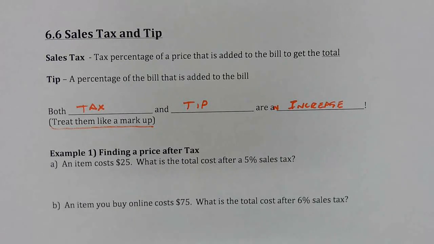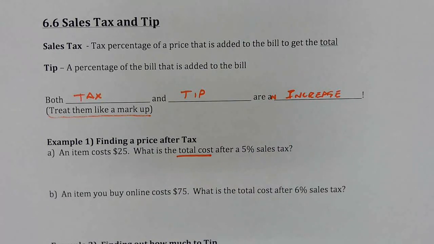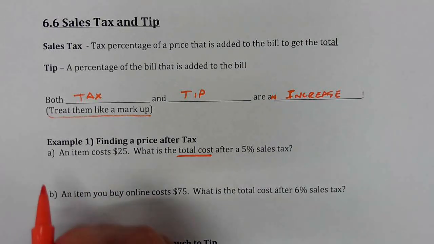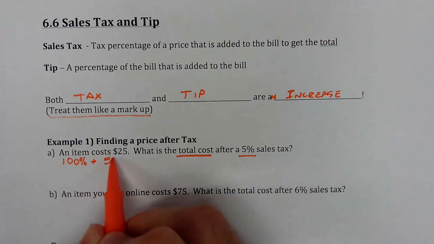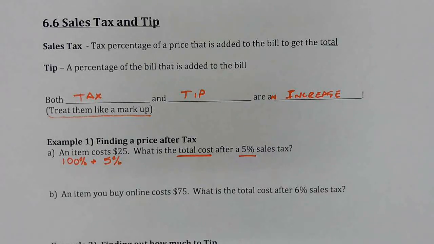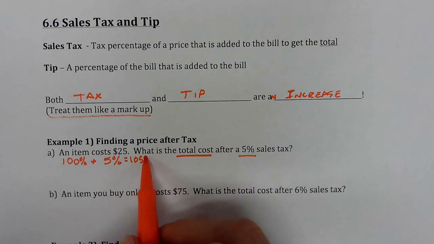Example 1, finding price after tax. An item costs $25. What is the total cost after a 5% sales tax? So we're looking for the total cost, which means we're going to find the cost of the item with the 5% sales tax. We're going to take 100% and add 5%, just like our markup, for a total of 105%.